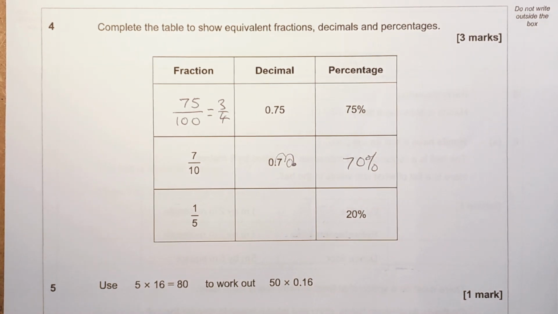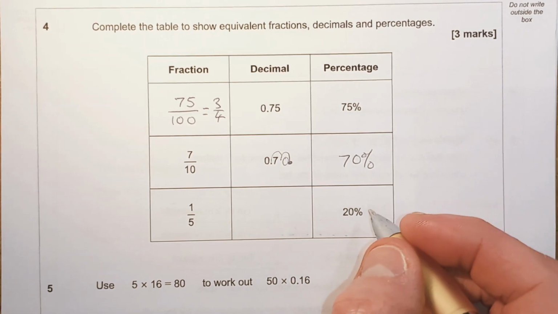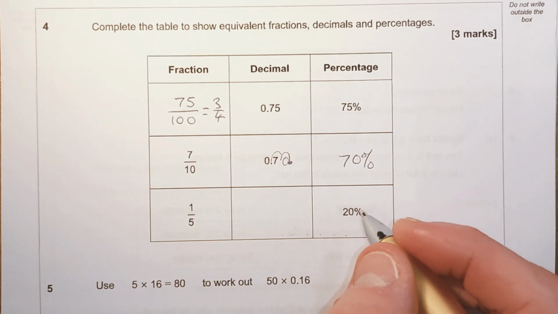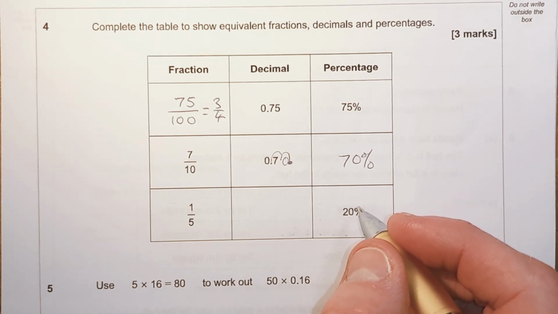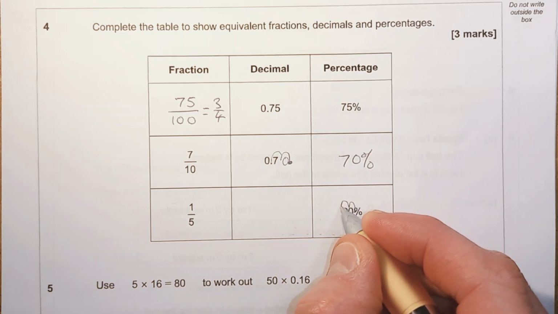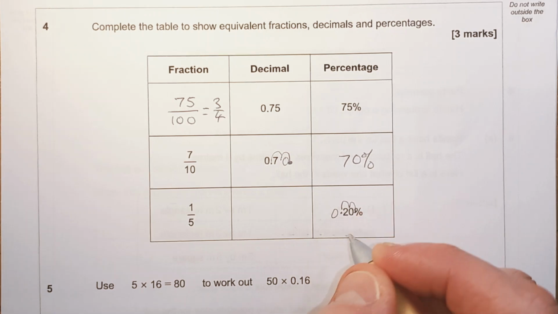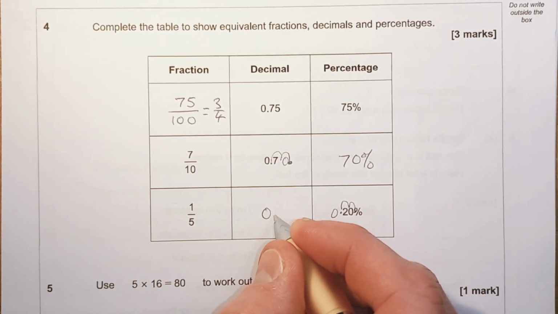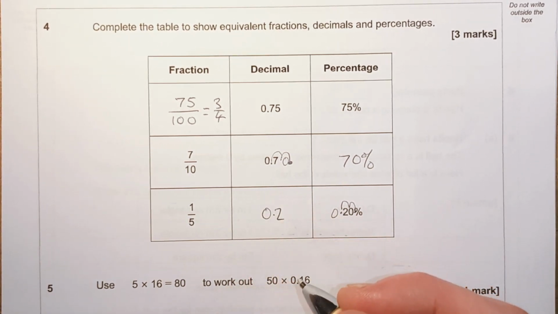And now we're trying to make a decimal. Well, we multiplied by 100 to go from a decimal to a percentage. If we want to go from a percentage to a decimal, we're going to go the other way. So we're dividing by 100. So if you imagine a decimal point is here, we're going to move it 1, 2 places. So we're going to have 0.2.